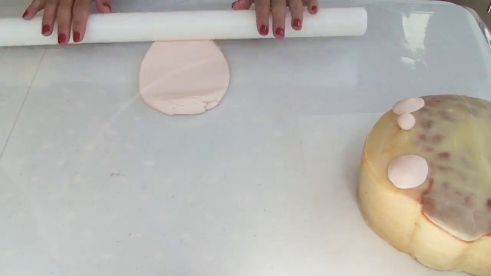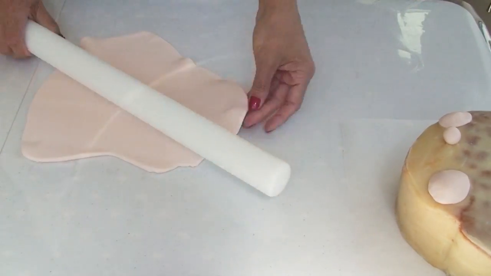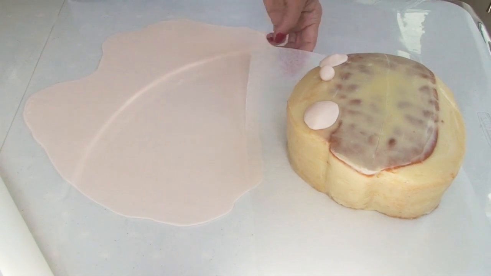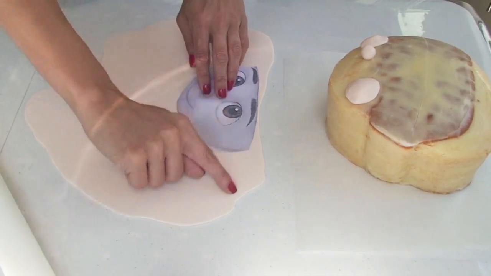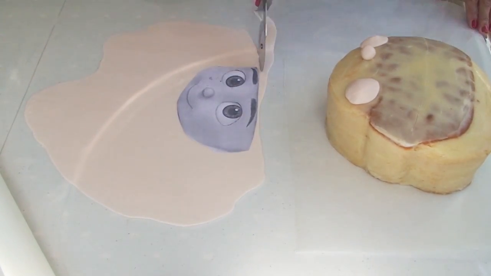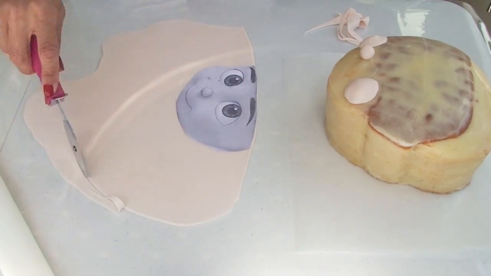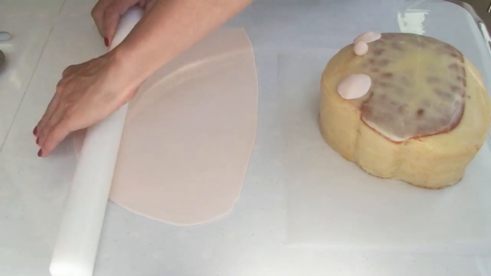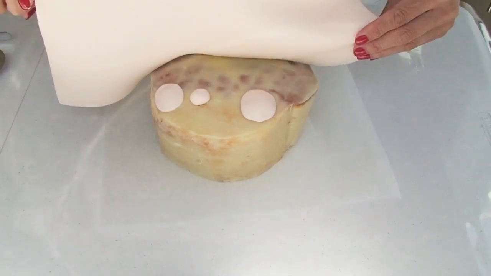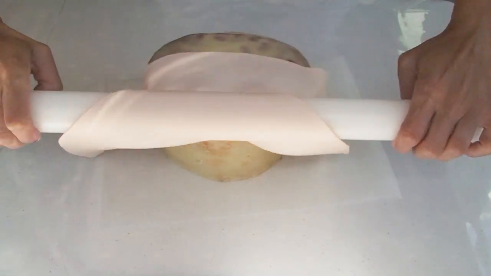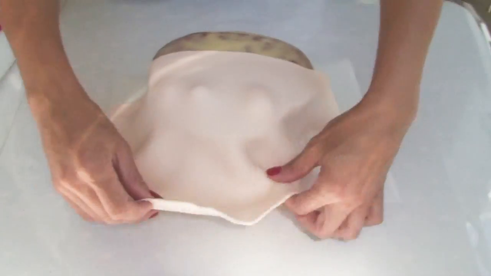Now I've just put the cake to one side while I roll out the flesh coloured fondant for her face, and then I'm going to grab the stencil once again and use it as a template to cut the fondant, so cutting along the top end and around the bottom. The bottom part is what's going to cover the front and sides of the cake, and I'm going to line up the top of my fondant with that indentation I made earlier in the ganache and lay the fondant down.